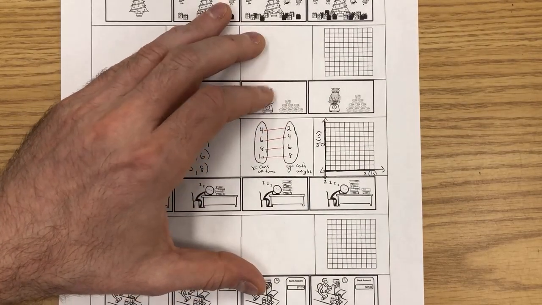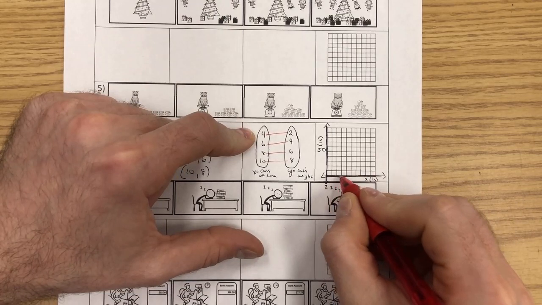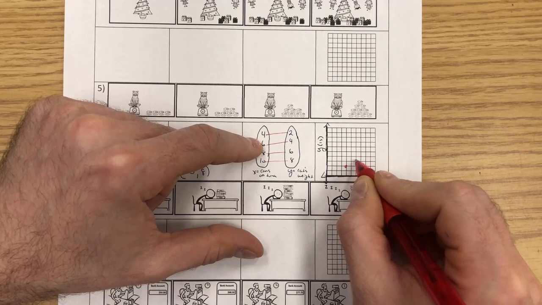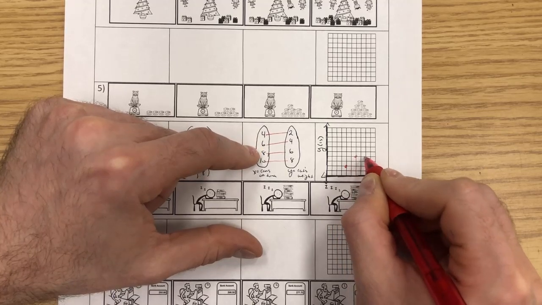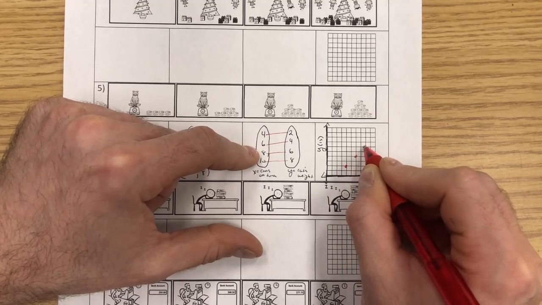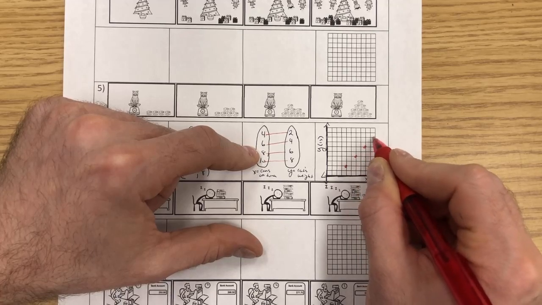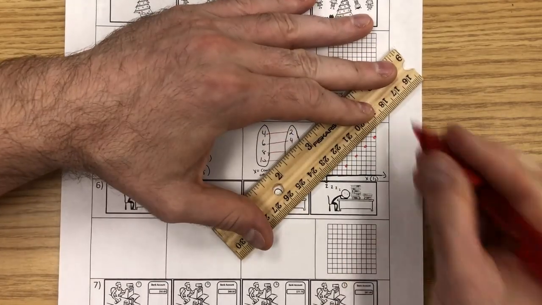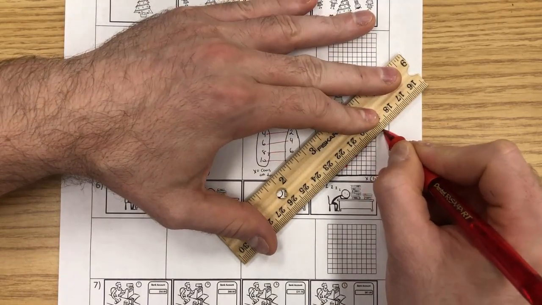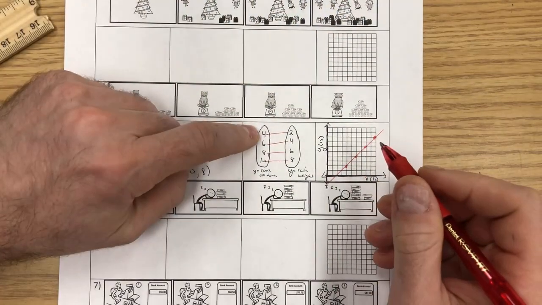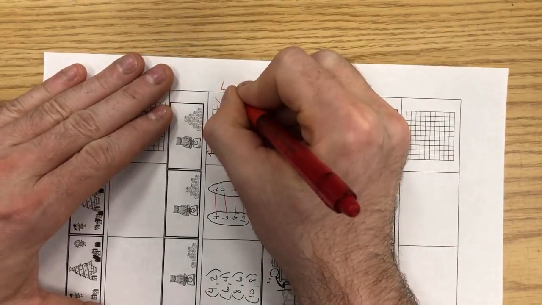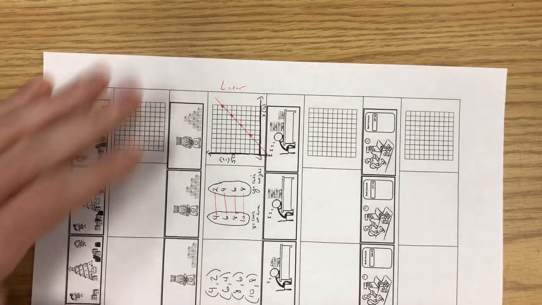So what we have right here is 1, 2, 3, 4, 2, 5, 6, 3, 4, 7, 8, 5, 6, 10, 7, 8. We notice that this gives us the direct relationship we were looking for. The line is going up, and they all connect with a straight line, which means this graph is also linear.